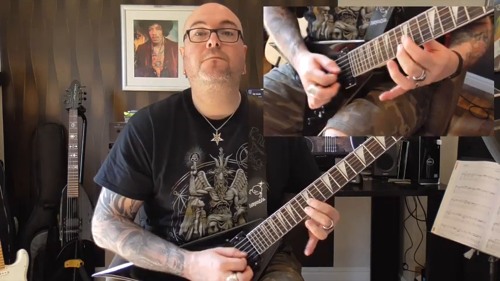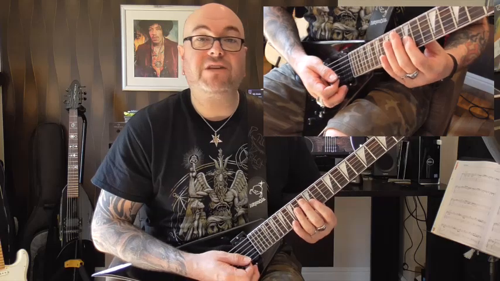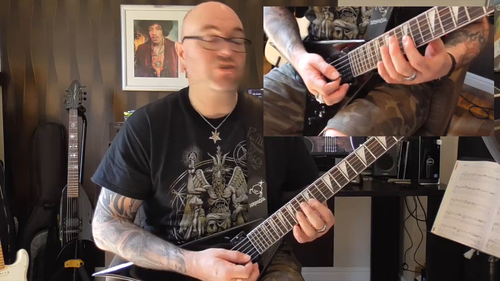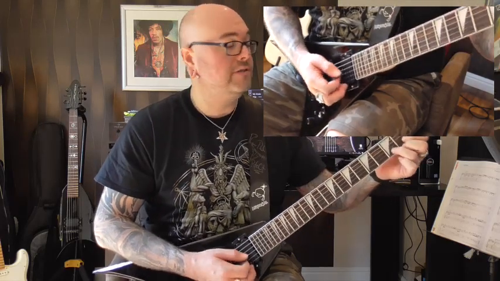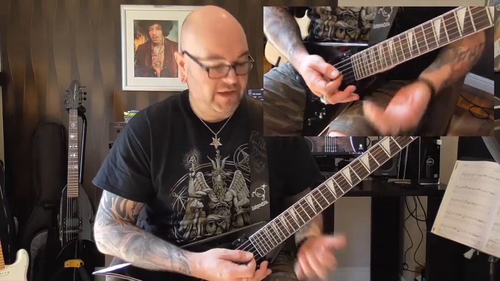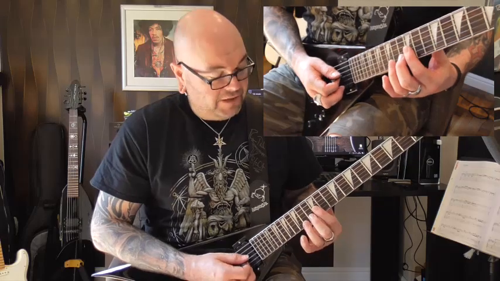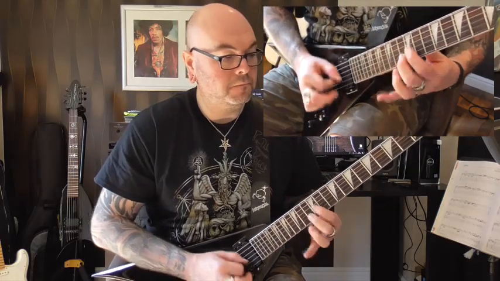So if we think in terms of the major arpeggio, a 3-string major arpeggio is the exact same as your standard D major chord, your D major open chord that you learn on day 1, right? The root for these arpeggios is found on the B string, right?